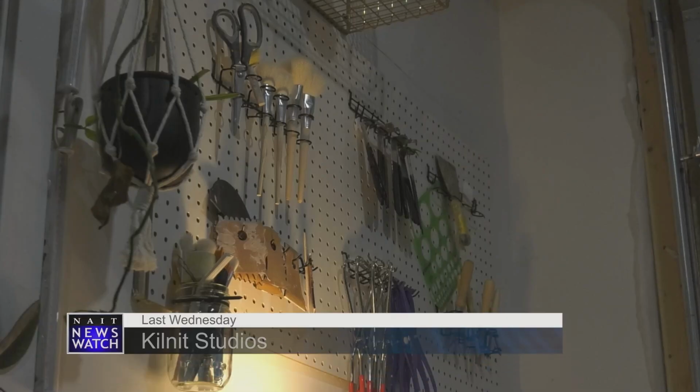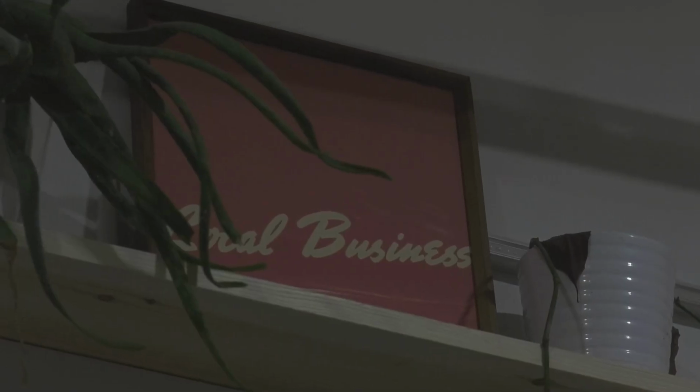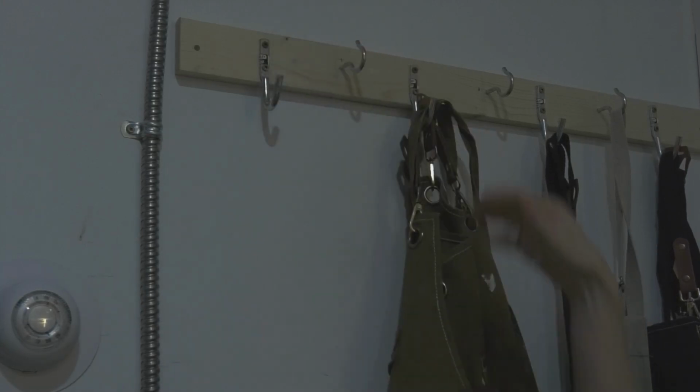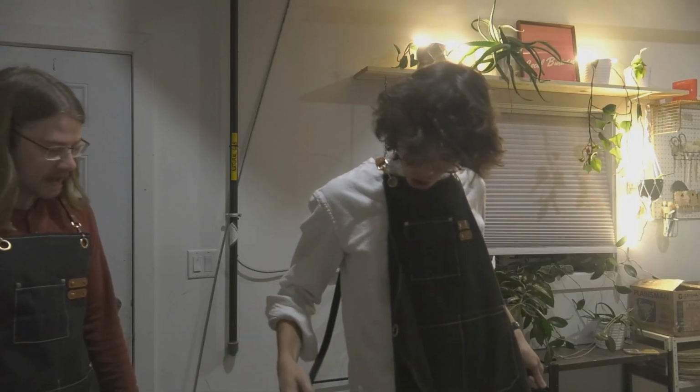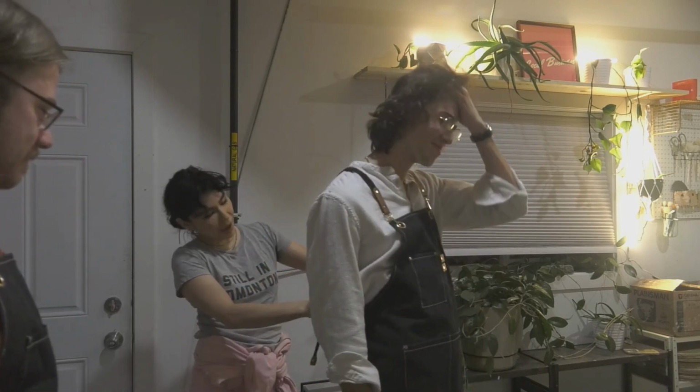Hi. After a warm welcome from the owner, we get right to the process. To help us get cozy in Kilnit Studio, we tried to put on the aprons. This is disastrous. Oh no! After getting some help, we got to know the owner.